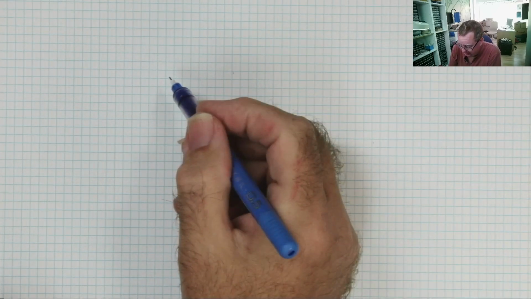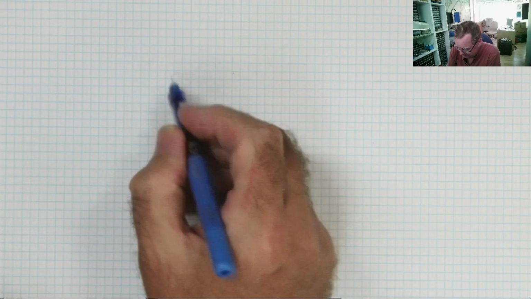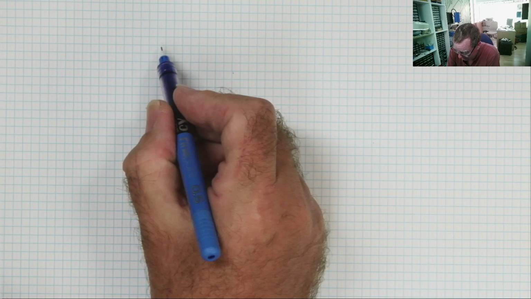The way the buck converter works is like this, although in actual fact this is a synchronous converter, but a lot of people call them buck converters, so hey, why not?